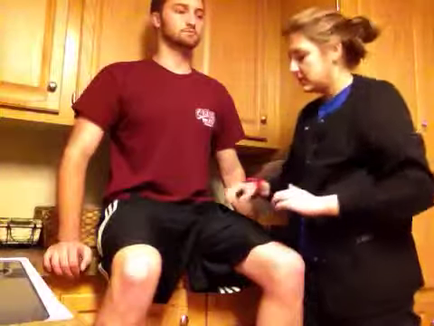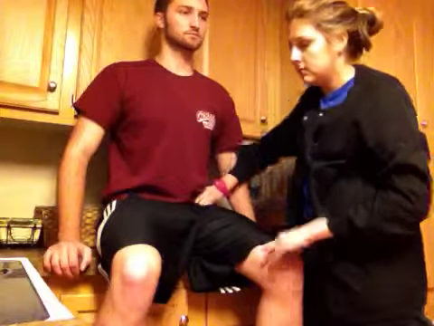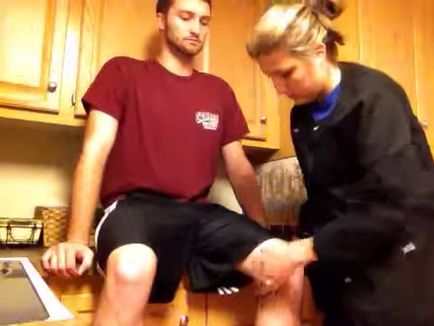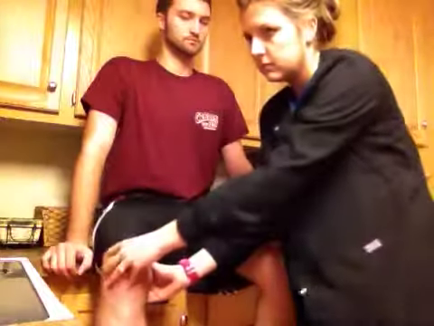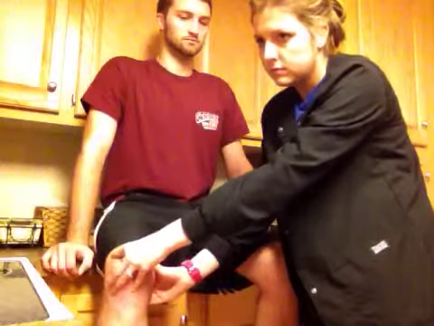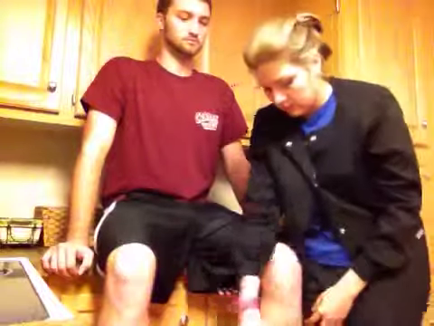And palpate the pulses. The femoral pulse, the popliteal, and the pedal pulses. The posterior tibial, and the dorsalis pedis.